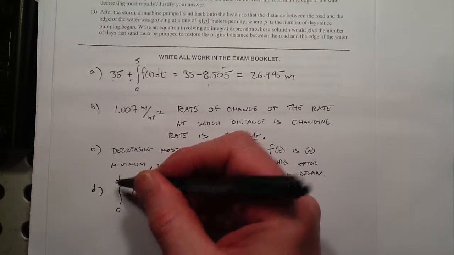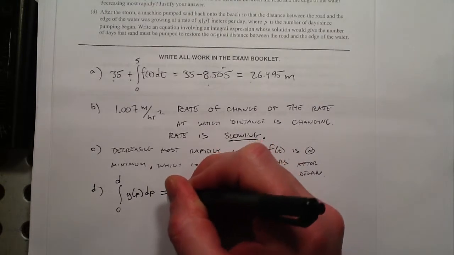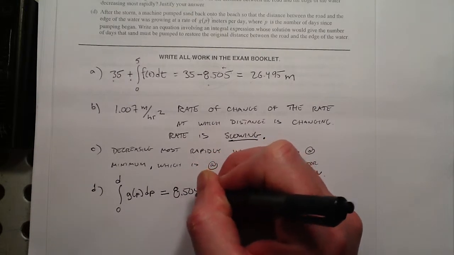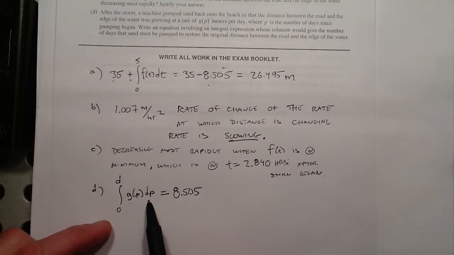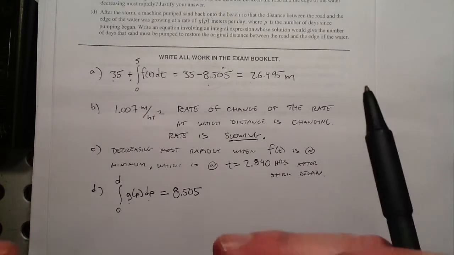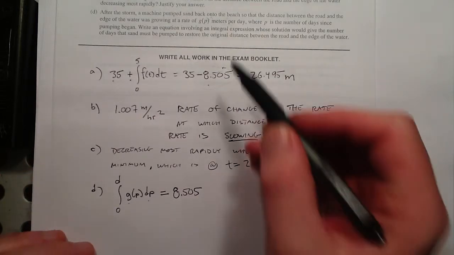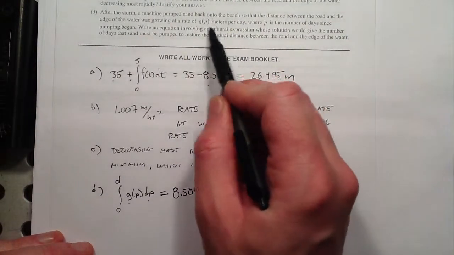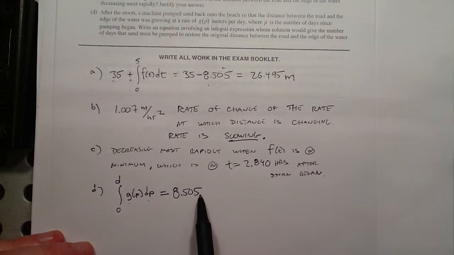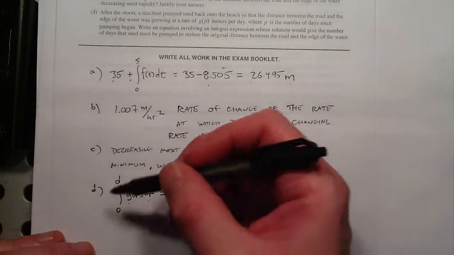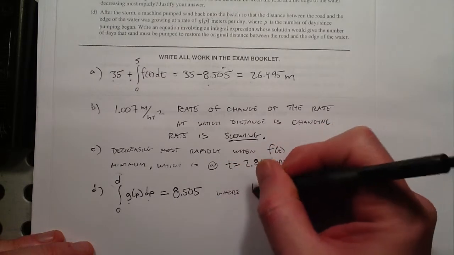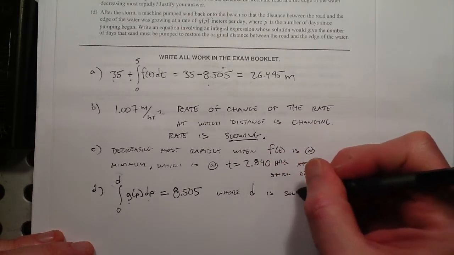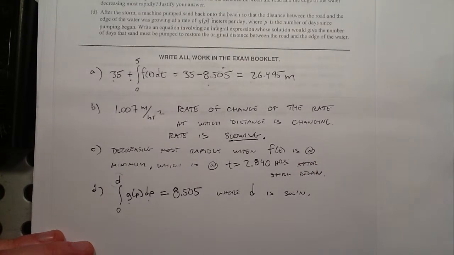I want this integral to be equal to 8.505. So the integral of the rate of pumping stuff back on would give us how much ground we're making up. This is meters per day, so the integral will give us meters, and we want to gain back that much to get back to the original. So that's your solution, where D is the solution.